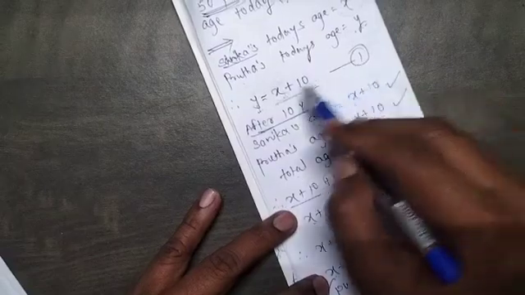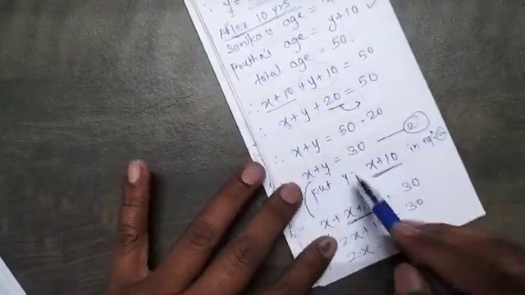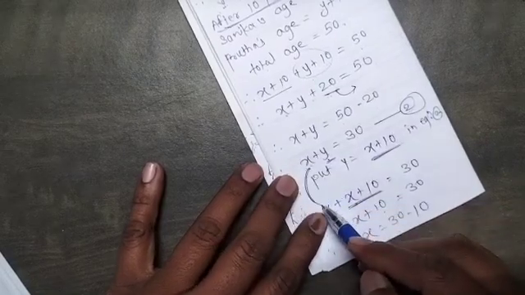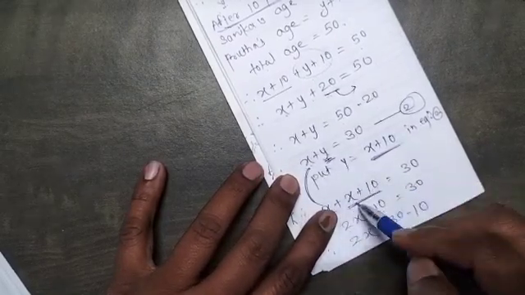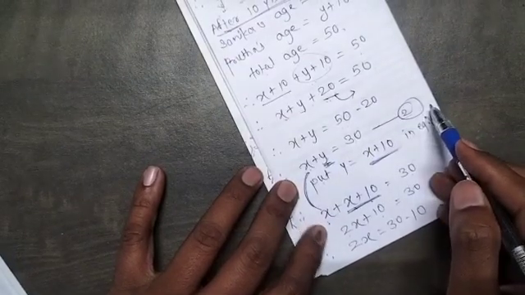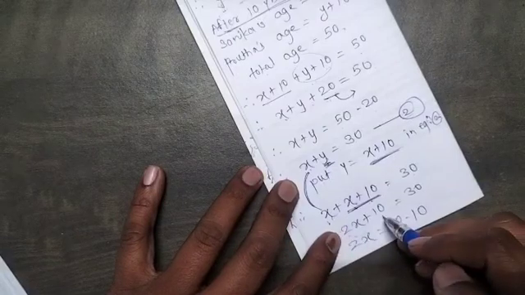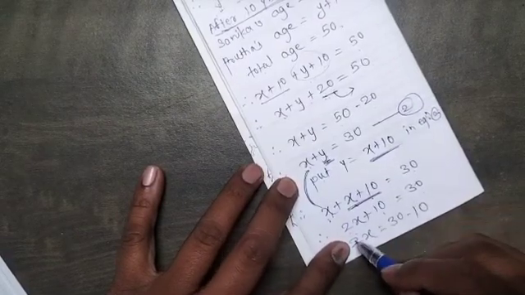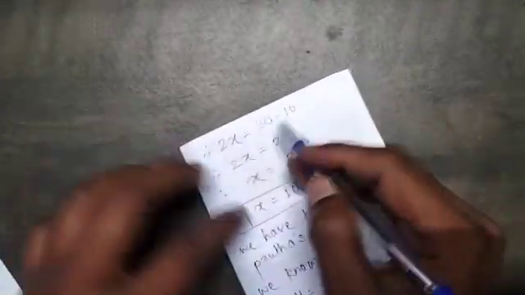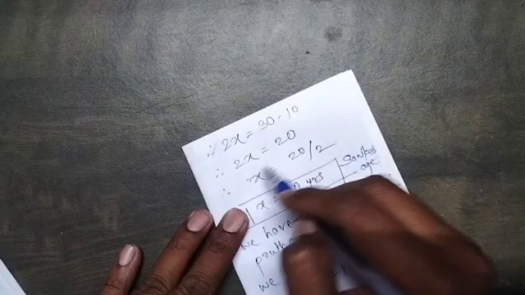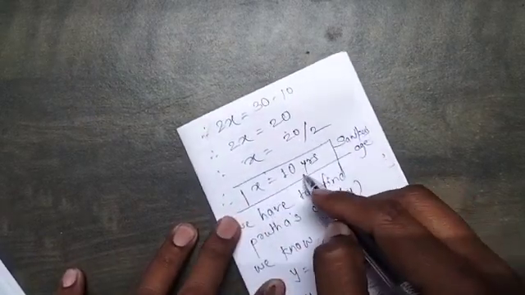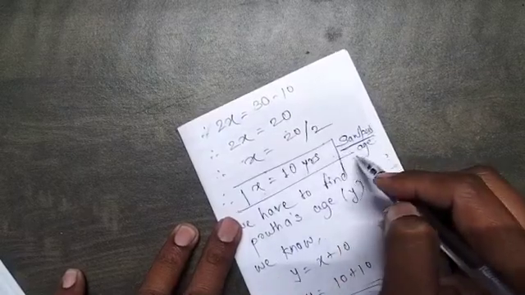Now we know from the first equation y is equal to x plus 10. So put that value of y in the second equation. So x plus x plus 10 is equal to 30, as derived from equation 2. Now x plus x is 2x, plus 10 is equal to 30. 2x is equal to 30 minus 10, as this 10 transfers to the right side. So 2x is equal to 20, x is equal to 20 upon 2. So x is equal to 10 years, which is Sanika's present age.